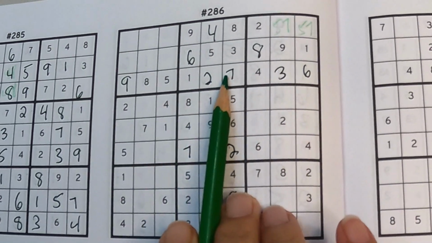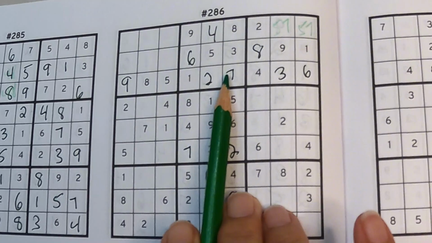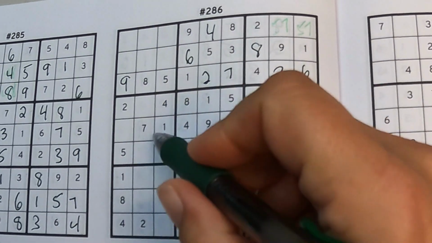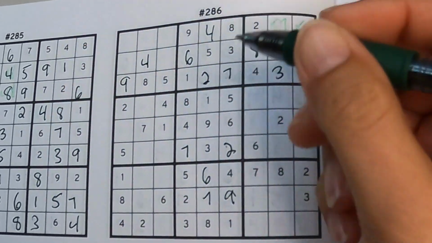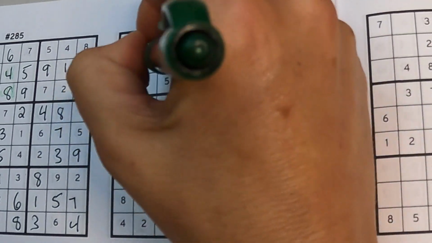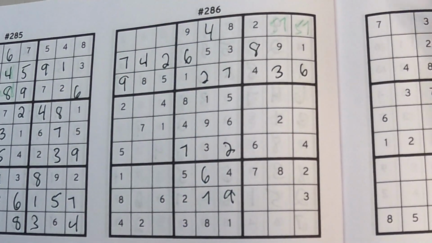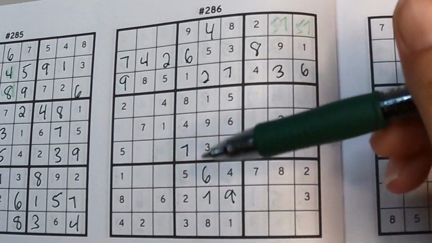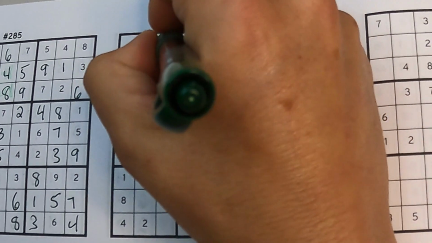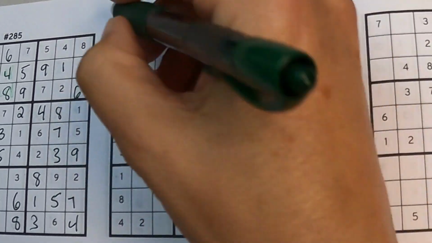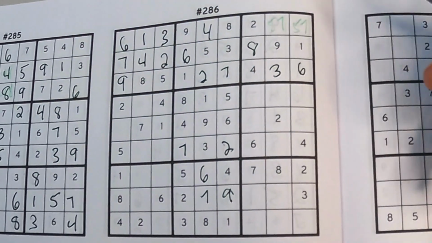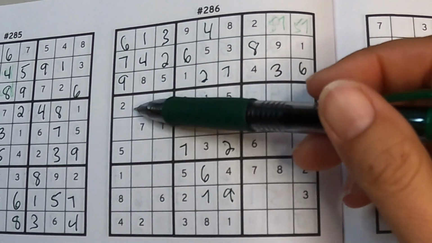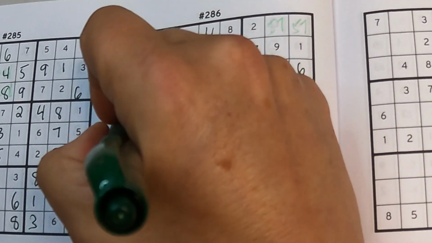For this row, we're missing 2, 4, and 7. We've got 2 and 7 here, so this is our 4. 2 here, so 7, 2. For this box now, we're missing 1, 3, and 6. We've got 1 and 6 here, so this is our 3. 1 here, so 6, 1. For this column now, we've got 1, 2. We're missing a 3.